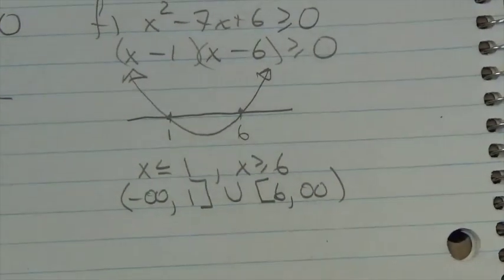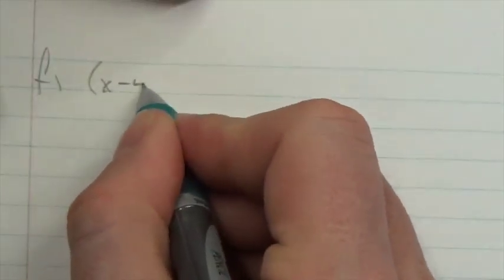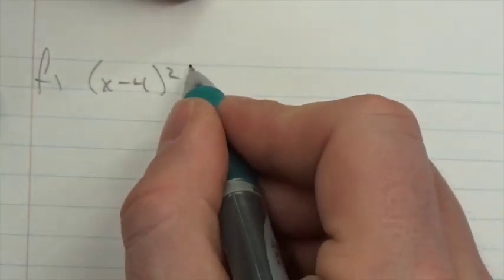Okay, good. Let's do a little bit more here. F. I've got one here that's a little bit more complicated, but it's in factored form. We'll start off with it like this.